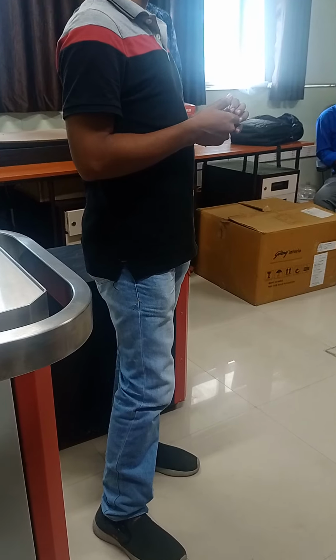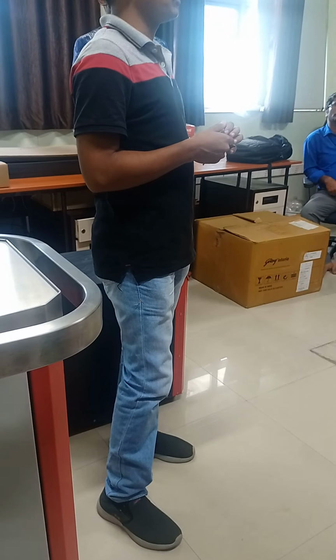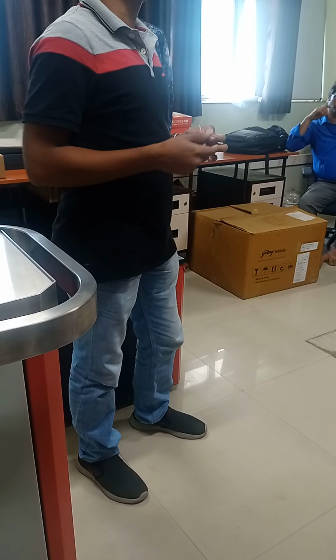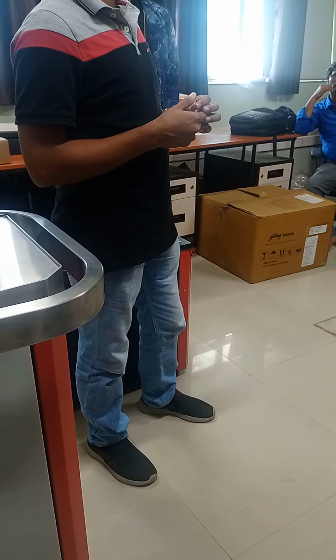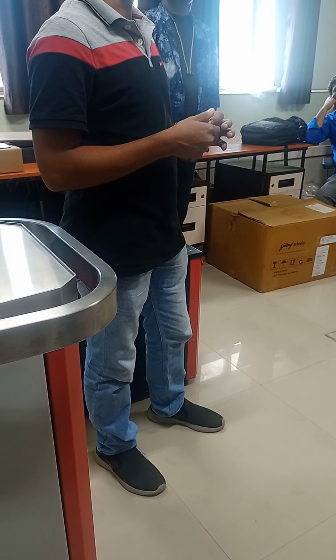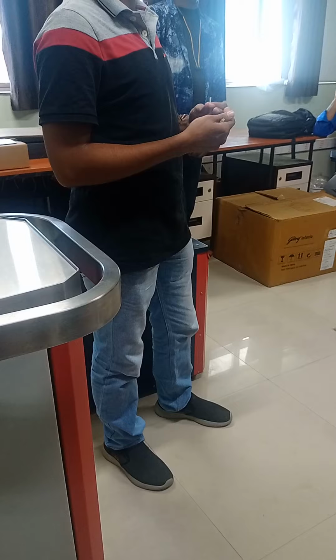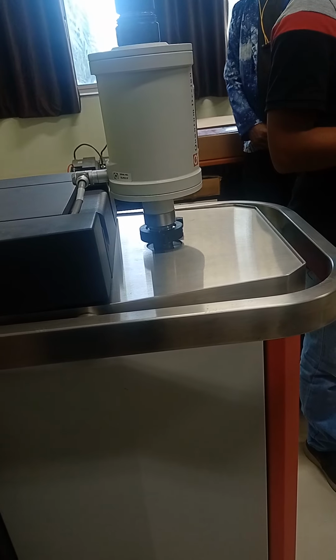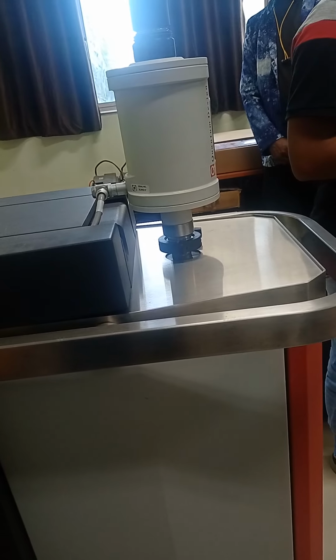So, what is magnetization? It is the net magnetic moment per unit volume. This is the instrument by using which we can calculate how much magnetic moment is developed within the magnetic material when we are applying the external magnetic field. This is the vibrating sample magnetometer, in short form known as the VSM, by using which we can calculate how much magnetic moment is generated within the magnetic material when we are applying an external magnetic field.